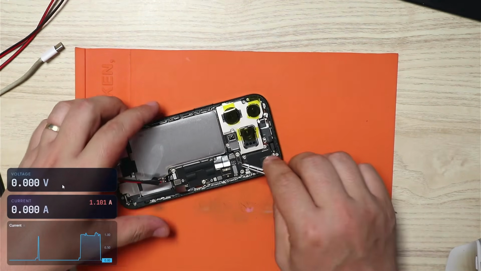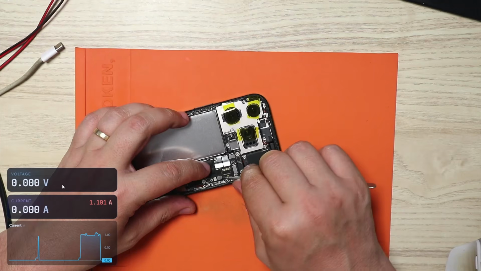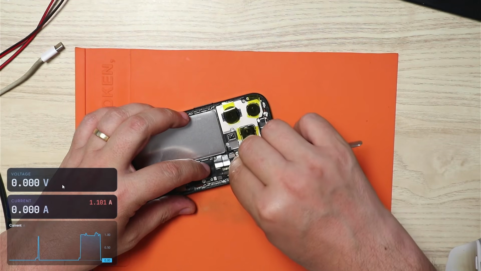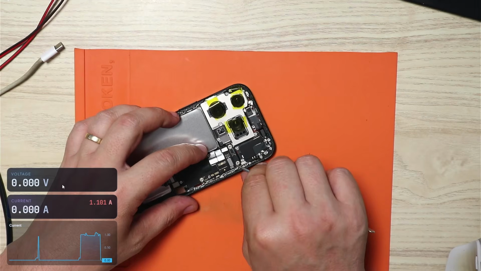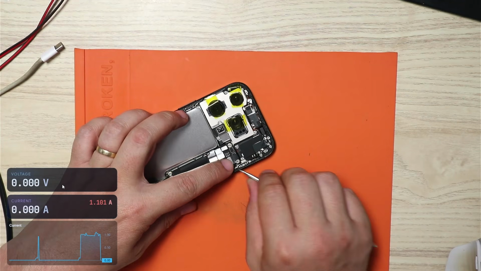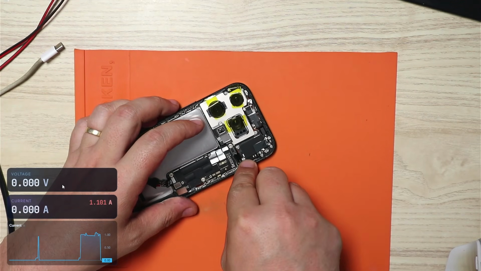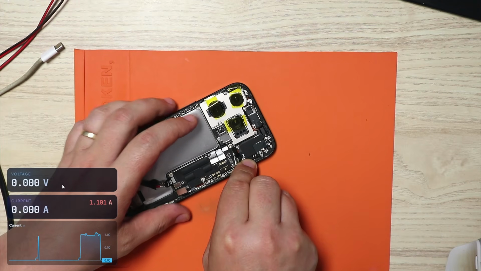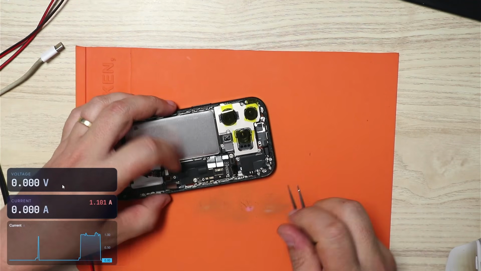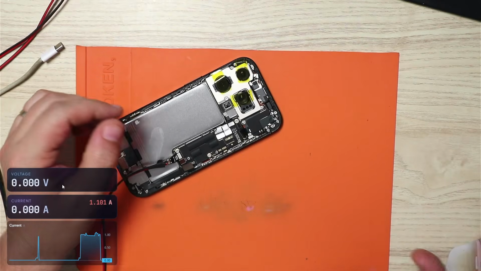So screen is off. Yeah, I'm gonna remove absolutely all connectors from the board just to be sure that the problem is not from one of the accessories but from the board. So the only connector that is left is my power supply.